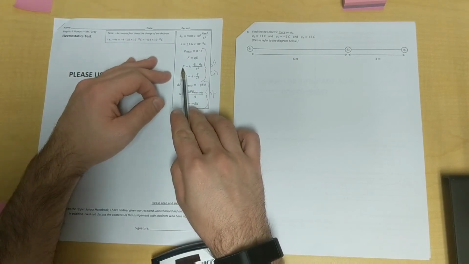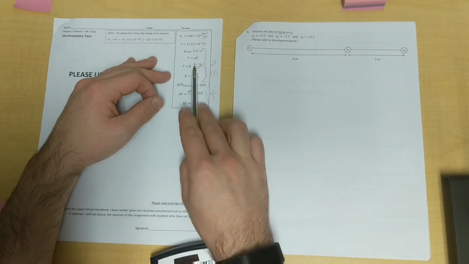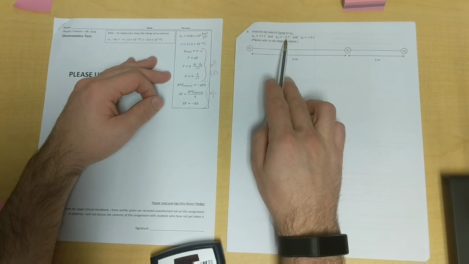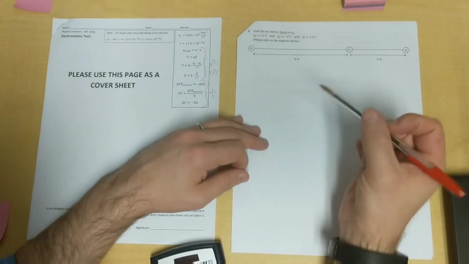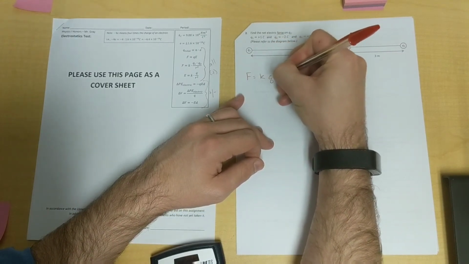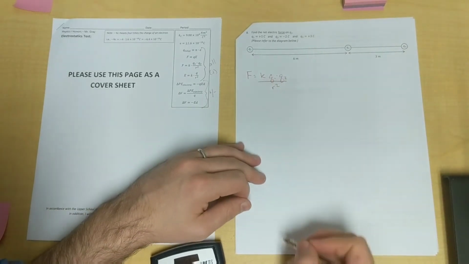Do we have everything we need to solve for force? We have K, which is this number. We know Q1 and Q2. Q1 and Q2 are 1 and negative 2. And do we know the distance between them? Yes, it's 6. So let's go ahead and do that. F equals K Q1 Q2 over R squared. So let's plug in.